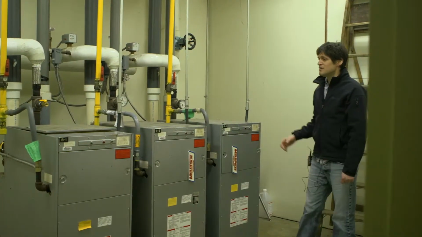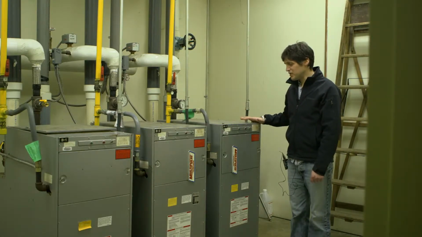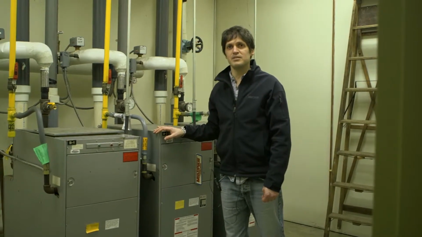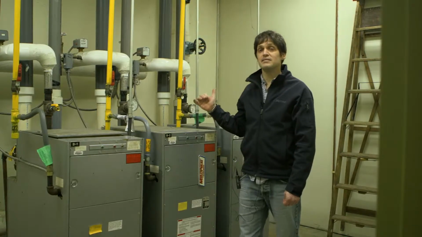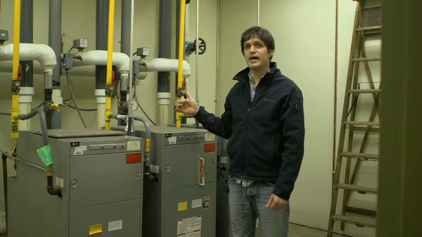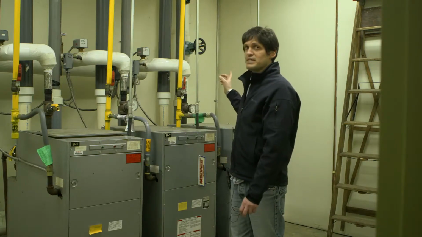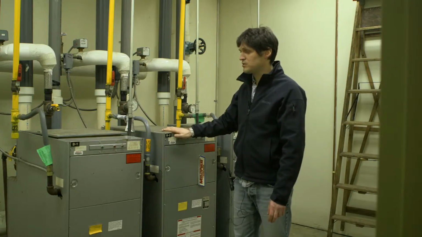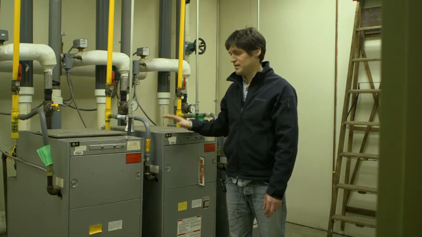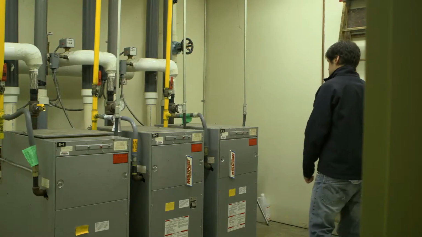These boilers are not running now. It's the middle of the winter, and the reason they're not running is because these are boilers that are used in the summer, when the central plant for heating for the whole campus is shut down. So when the central plant is down, these boilers will run domestic hot water for the building because there's not going to be available heat from the central plant.